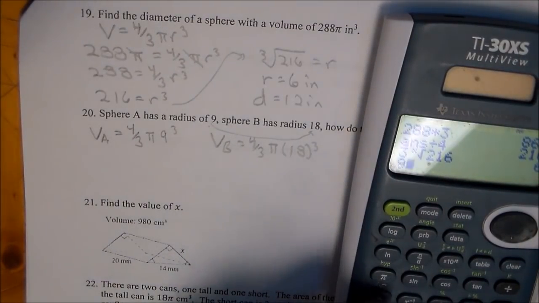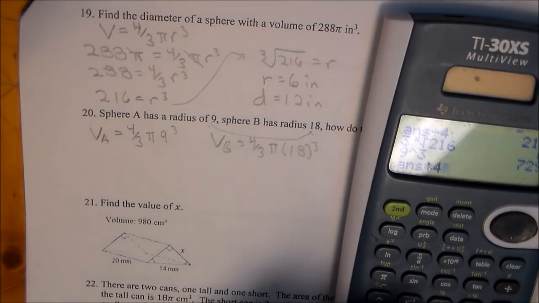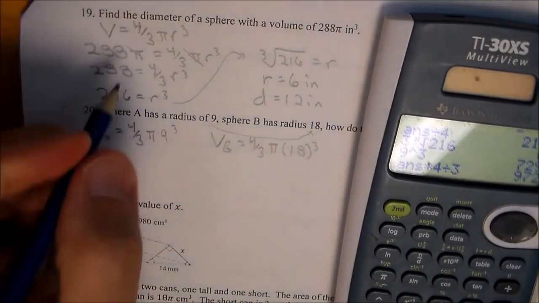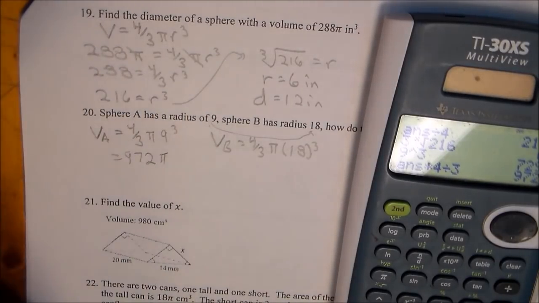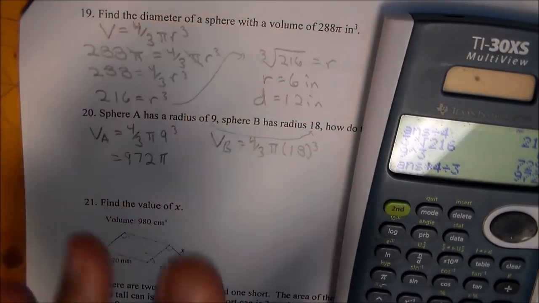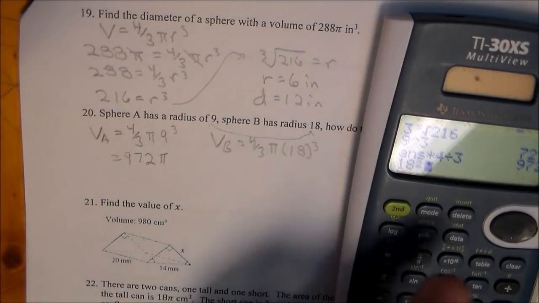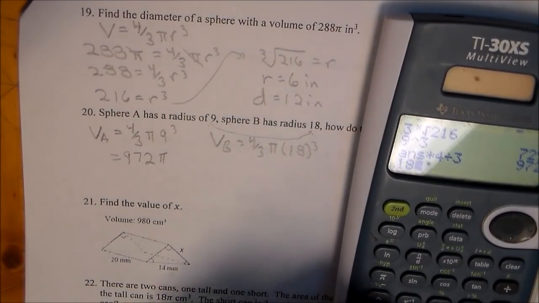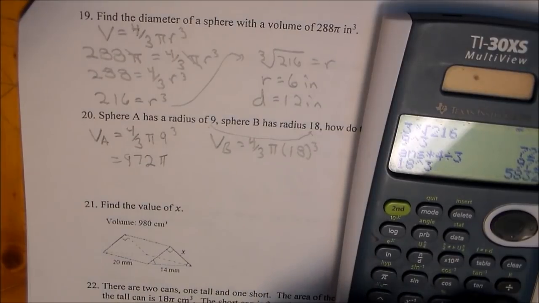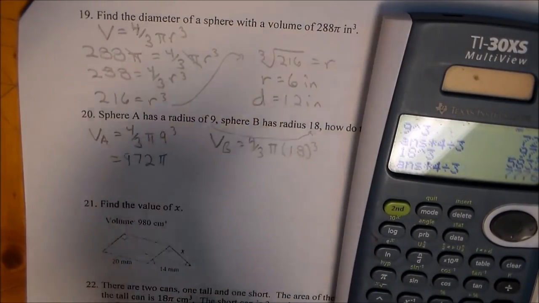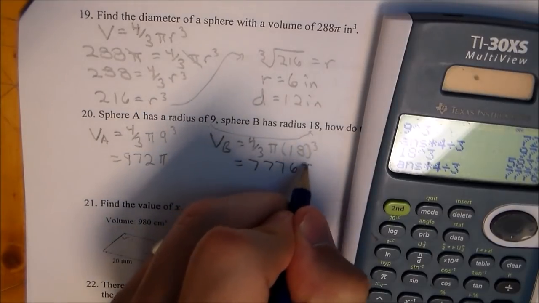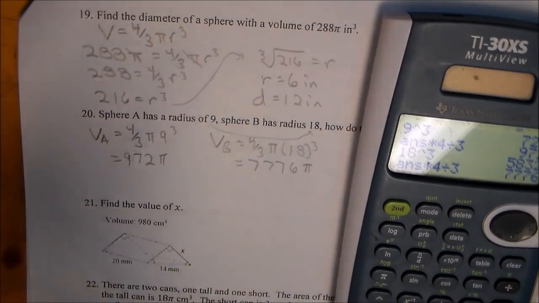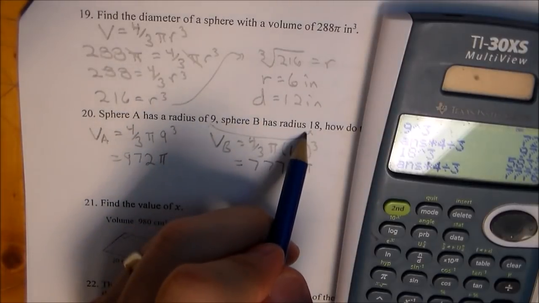So 9 to the 3rd power is 729 times 4 divided by 3 gives us 972 pi. I'm not going to multiply by pi because I'm really just comparing, so we're going to leave that there. 18 to the 3rd times 4 divided by 3 is 7,776 pi. So before it looked like they doubled in radius.